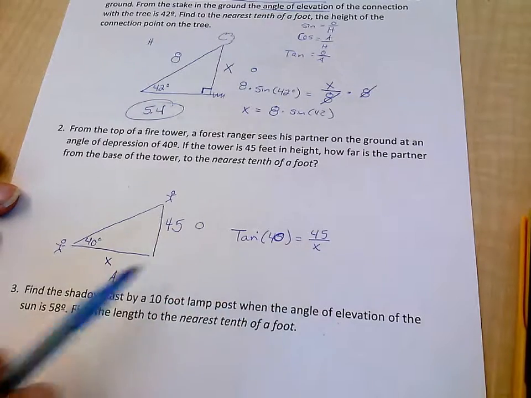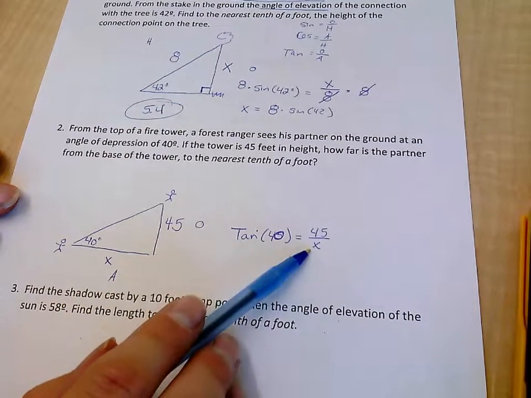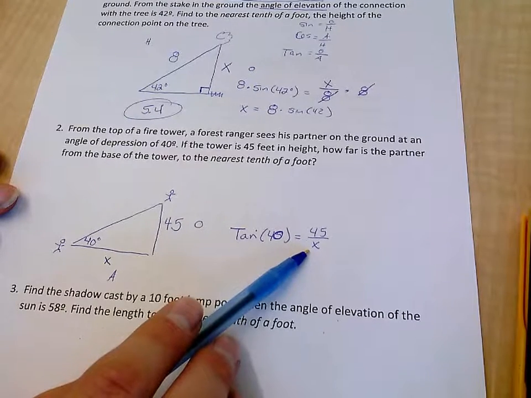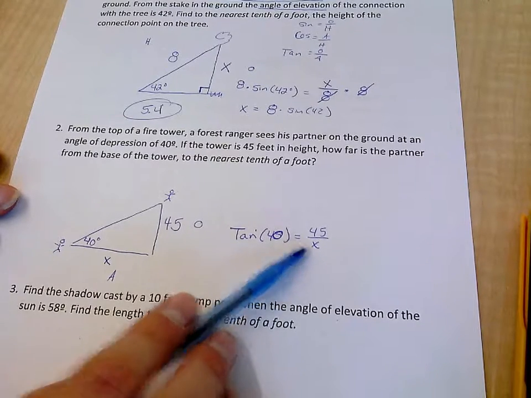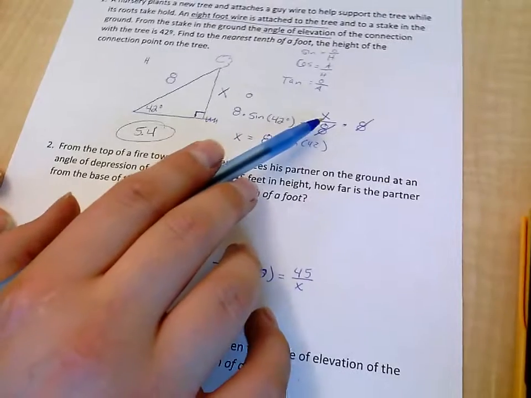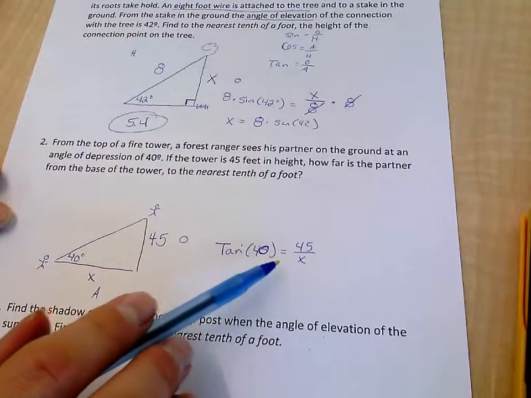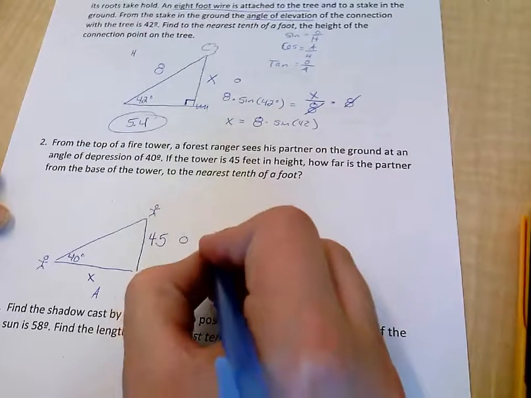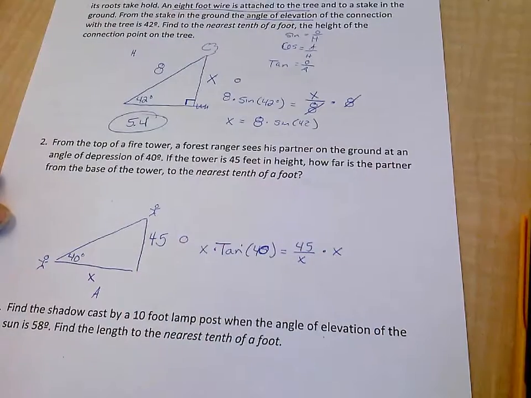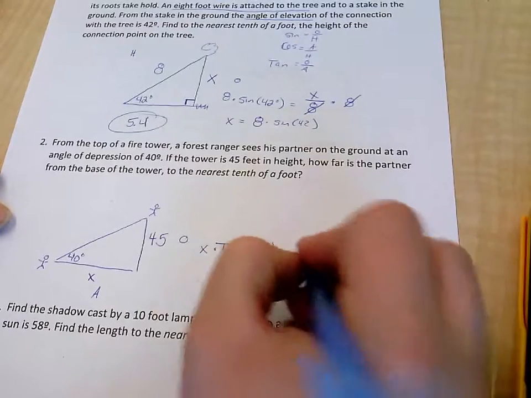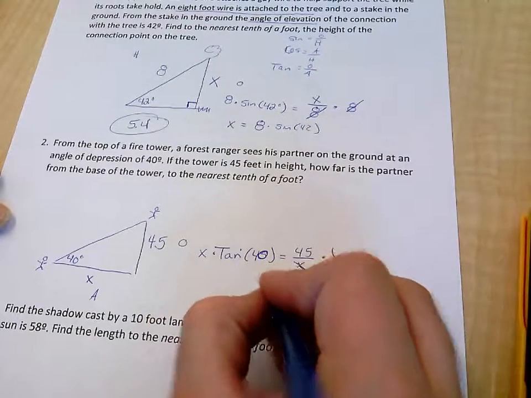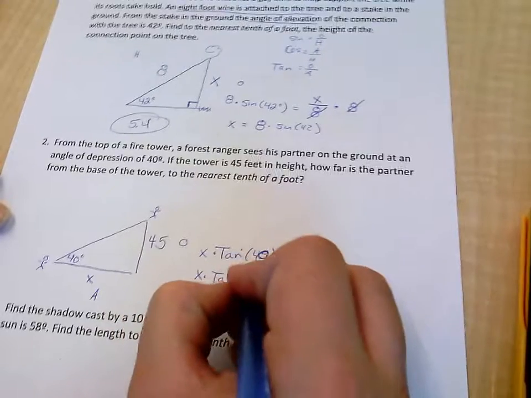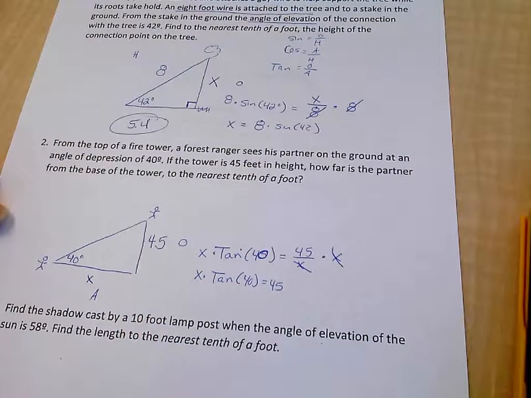What I'm going to do now is try to get this x by itself. But this is a little tricky because it's being divided by. It's not like the one up here where the x is on top, it's on the bottom now. So what we're going to do is first multiply by x on both sides. That crosses out this x and leaves you with 45. So we know x times the tangent of 40 should give us 45.